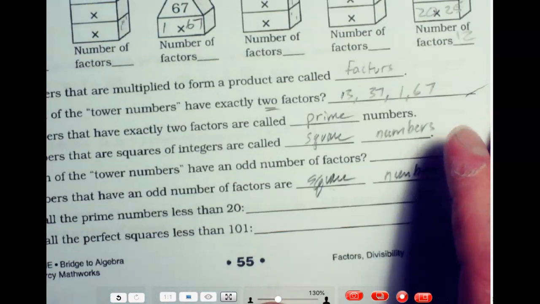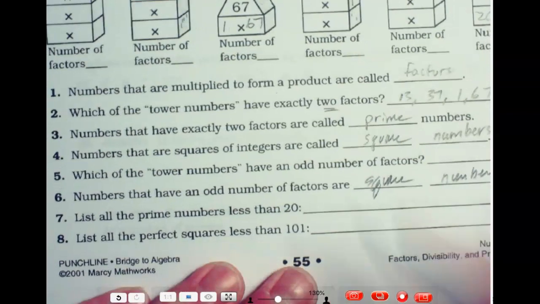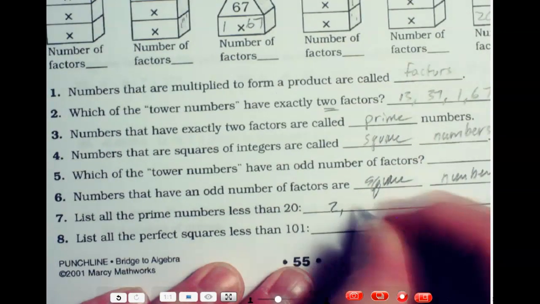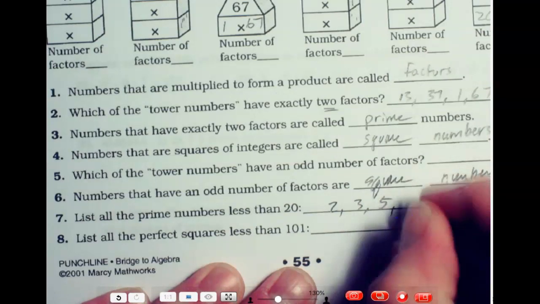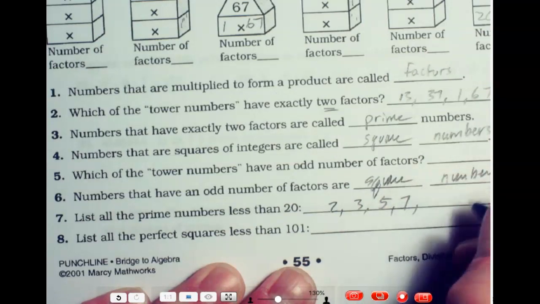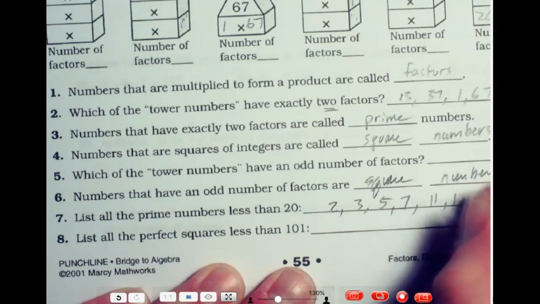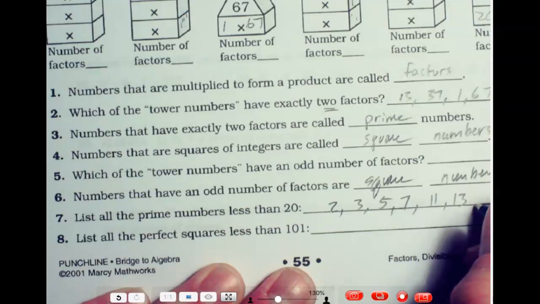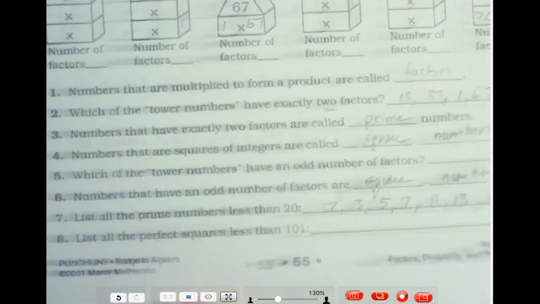List all the prime numbers less than 20. Well, these are just the numbers that have two factors. 1 is not prime. 2 is actually prime. 3 is prime. 4 is not. 5 is. 7 is. 8 isn't. 9, no. 10, no. 11 is. 13 is. 14 isn't. 15 isn't. 16 isn't. 17 is. And 19. These are the prime numbers.